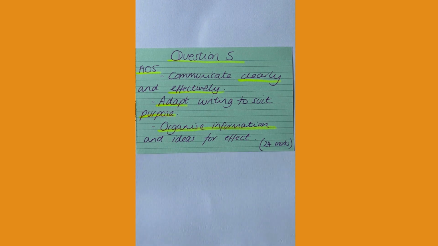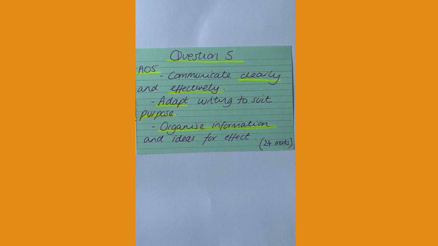For today, I'm going to show you a structure to use when planning and writing your stories. This is a suggestion, you don't have to use it, but it is a really effective way of making sure that we are communicating clearly and organising our ideas for the effect on our reader.